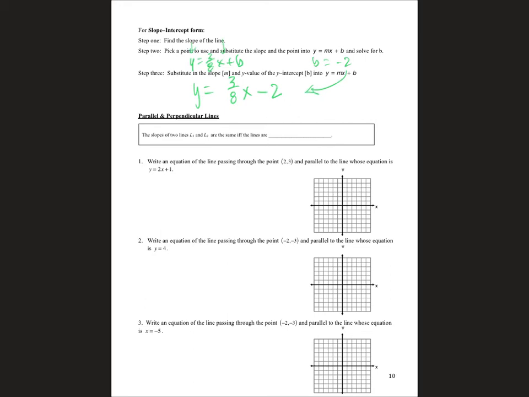So let's talk about parallel and perpendicular lines. Let's say you have 2 lines, line 1 and line 2. If the slopes of the 2 lines are the same, then we would say that the lines are parallel. They never intersect.